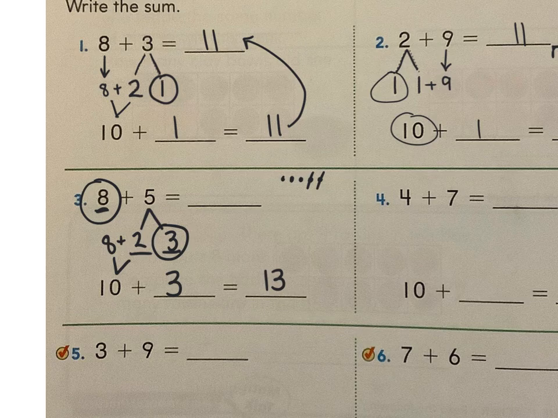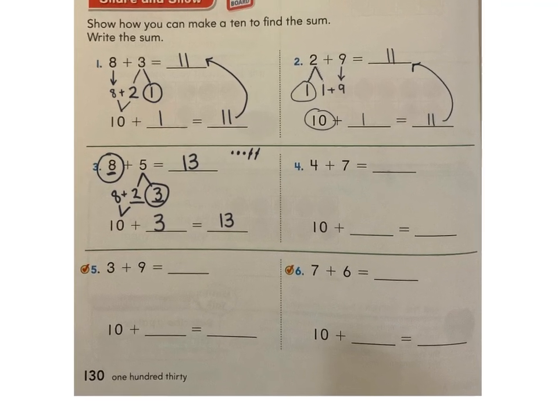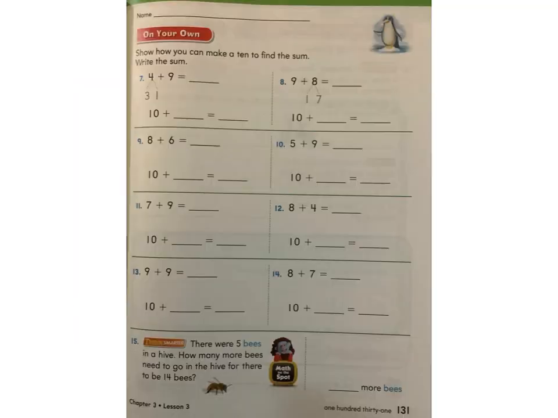This is a strategy to help us add. So 8 plus 5 we now know equals 13. So you can use the rest of this page and the next page to practice this more. It'll take time and we'll just keep practicing it, okay? And remember, you can always come to office hours if you need help.